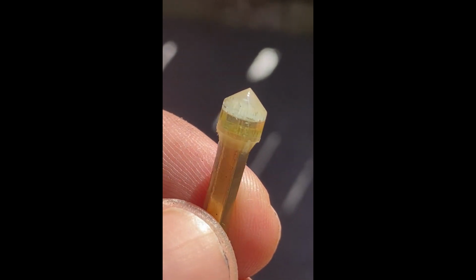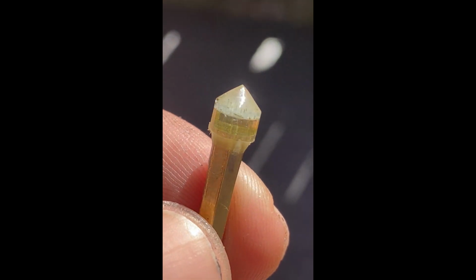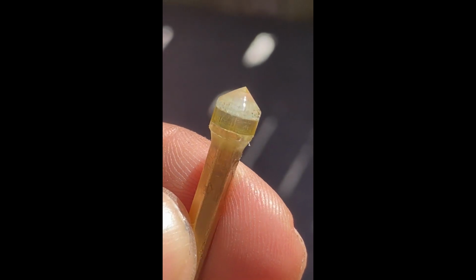It still had a little oil on it there. I think I went inside and cleaned it off. Some soapy water.